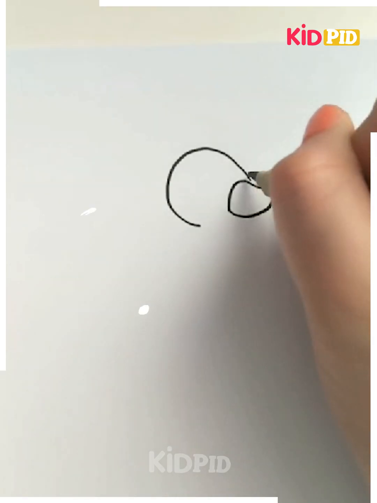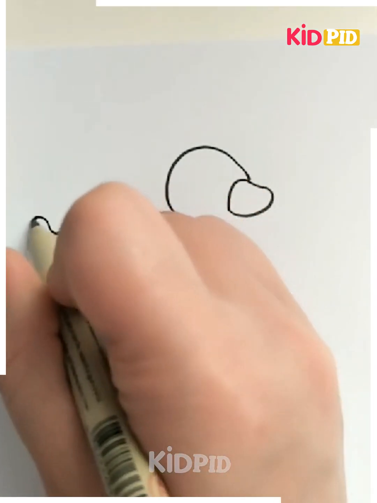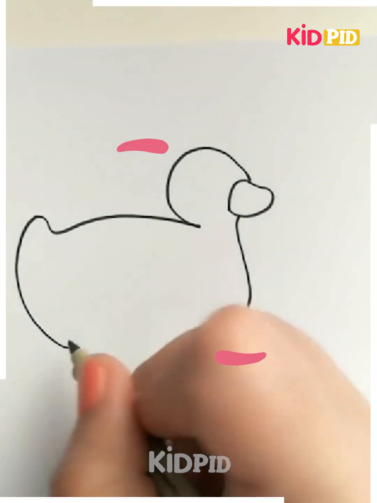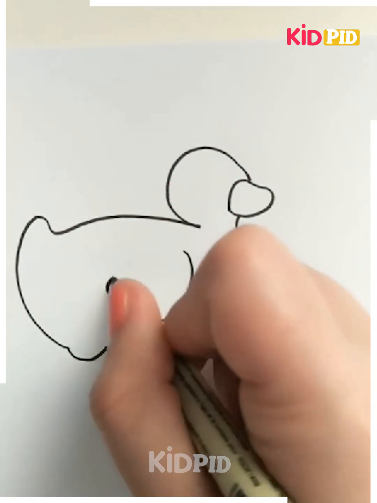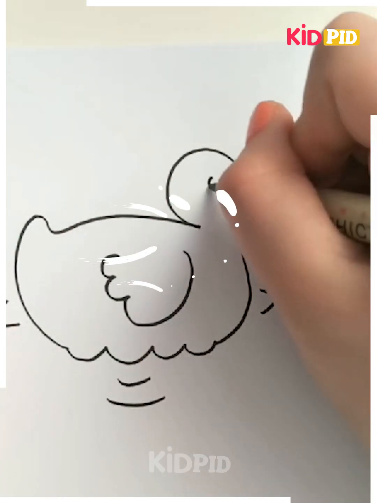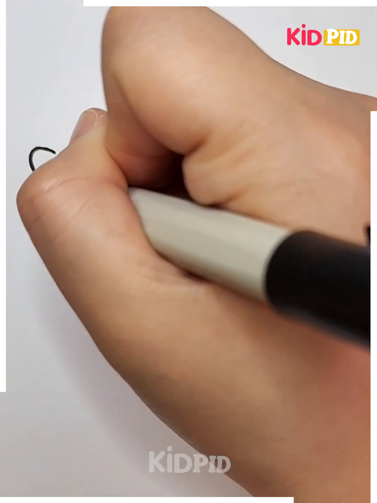So let's move on. So here again a duck is being drawn and then the beak is being drawn and then the eyes are being drawn. Here's a beautiful duck. So let's move on.